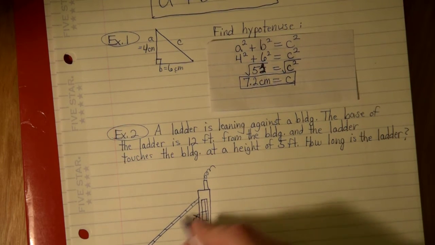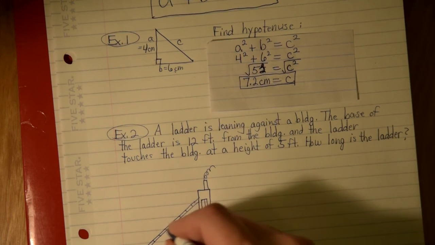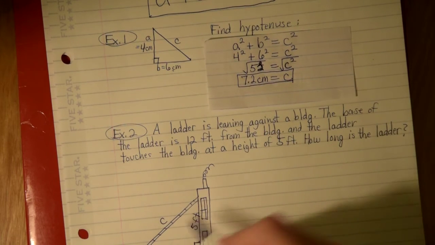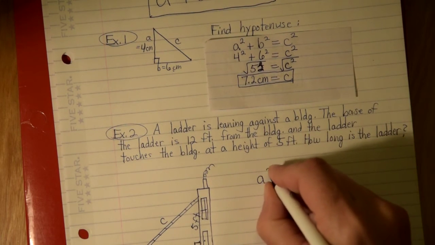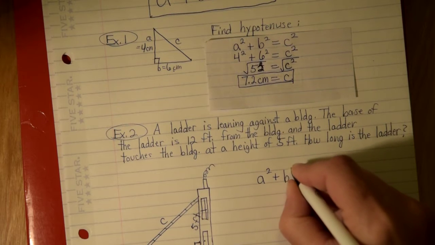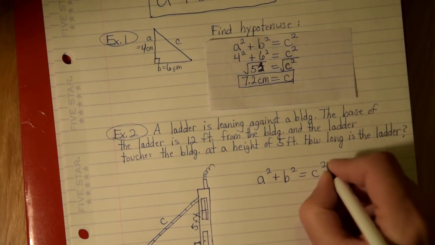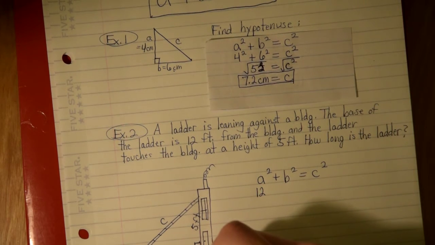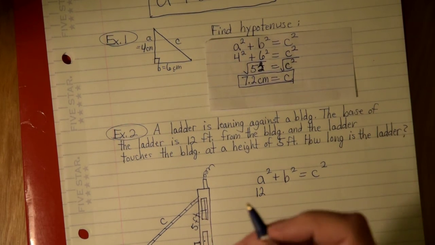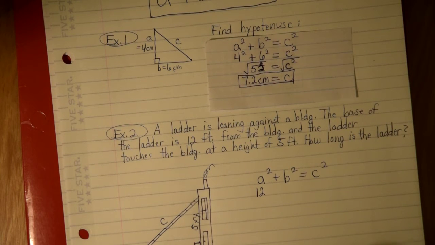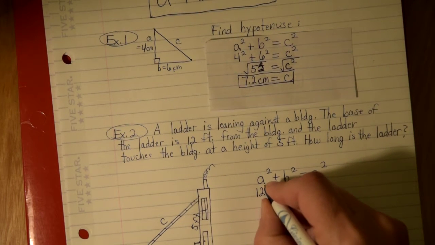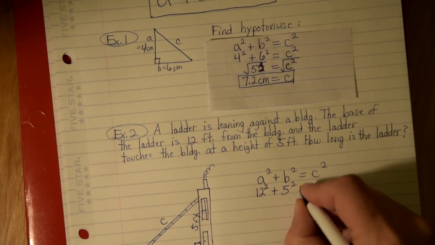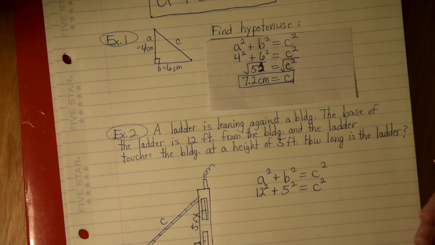Well, the ladder is the hypotenuse. It's right across from the right angle. So that's going to be the C. And so you have to draw a picture. Write out the formula. And then I'm going to plug numbers in. So we'll just call this A and this B. It doesn't matter though, I could say that's A and that's B just as easily because it's not going to change anything. 12 squared plus 5 squared equals C squared.